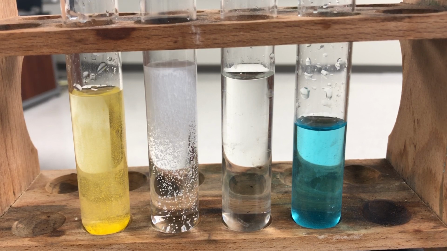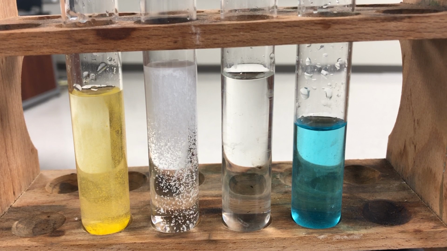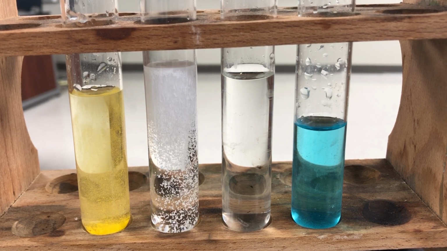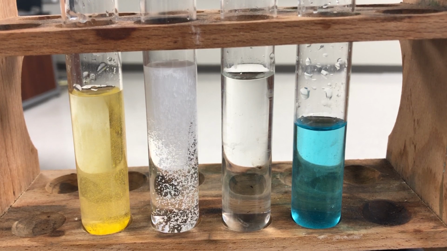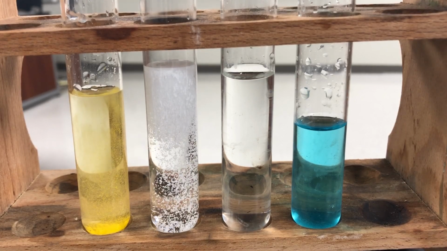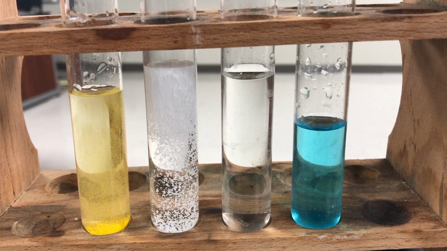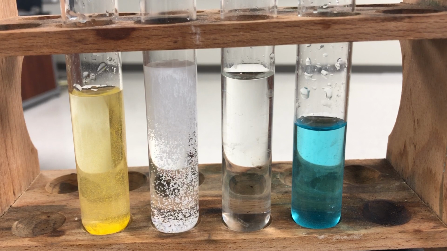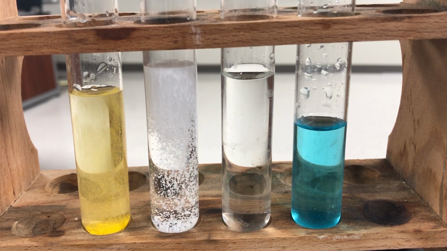Let's take a look at another precipitation reaction. Let's go with sodium carbonate and calcium nitrate. So this is sodium carbonate and calcium nitrate.